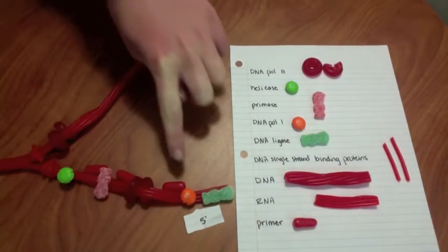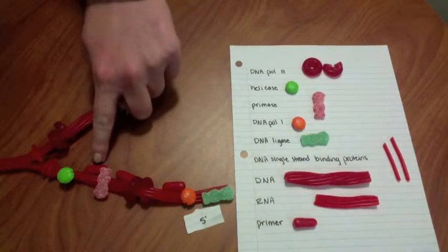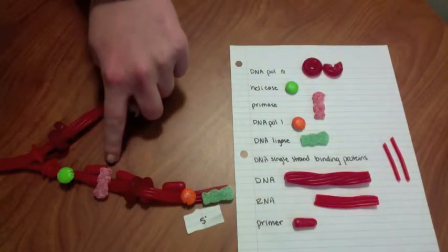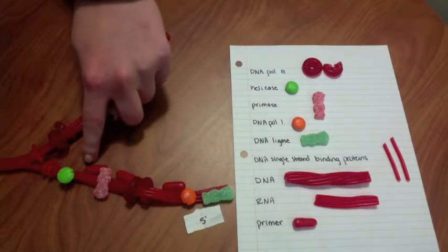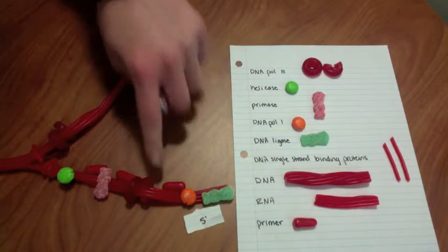Primer. Primer is a short stretch of RNA with a free 3' end, bound by complementary base pairing to the template strand and elongated with DNA nucleotides during DNA replication.